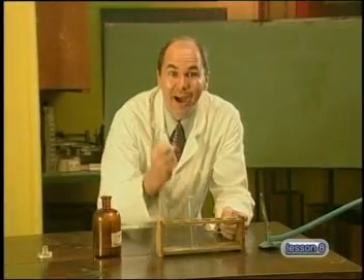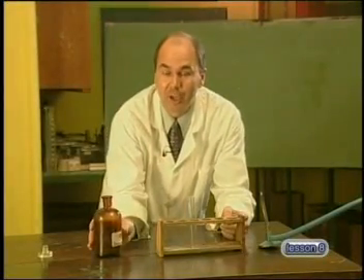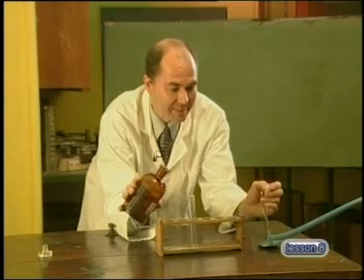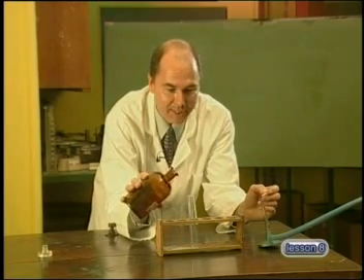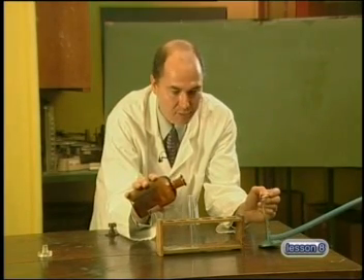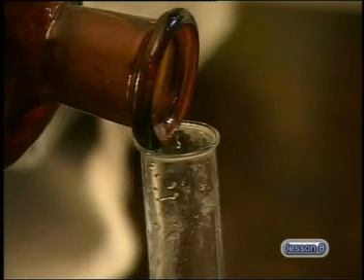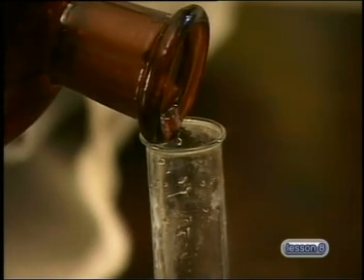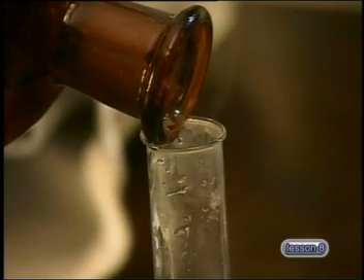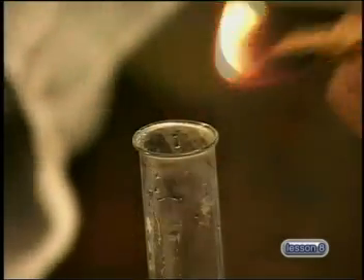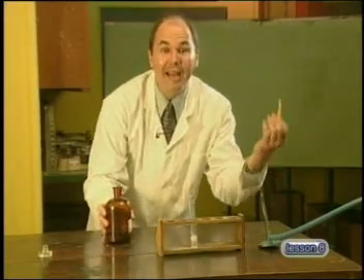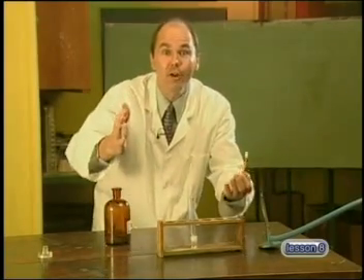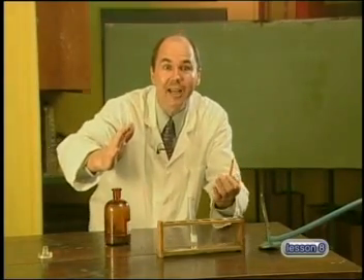In this test tube, I have some zinc metal. I'm going to add some dilute sulfuric acid to it, but at the same time, I'm getting ready a piece of splint to test for a gas that may be released. There is a gas being released. Let's test it with a splint. Did you hear? It made a popping sound. This confirms that it must be hydrogen gas.